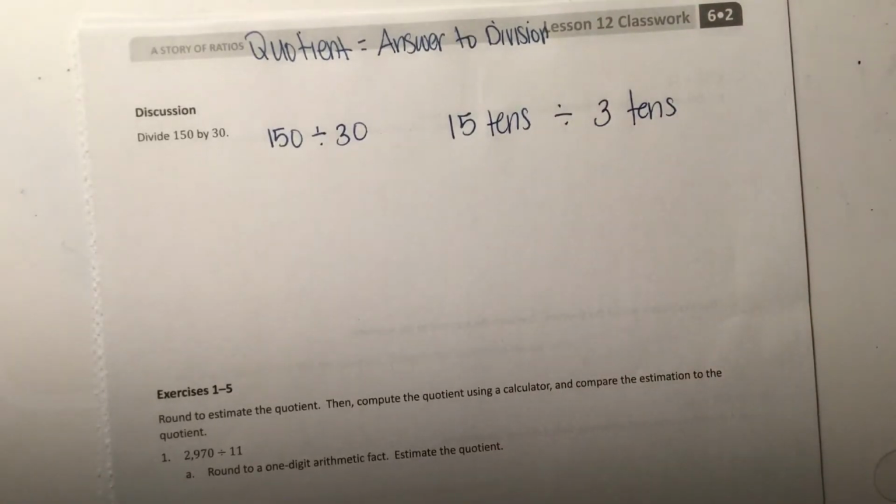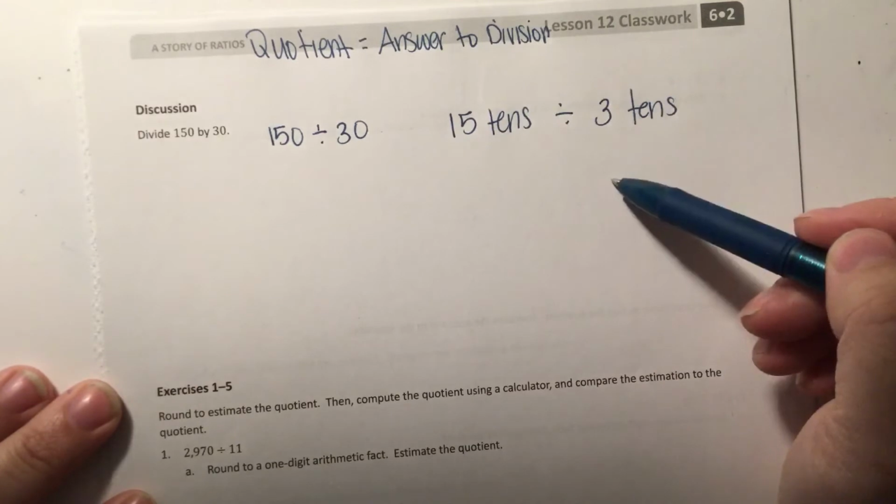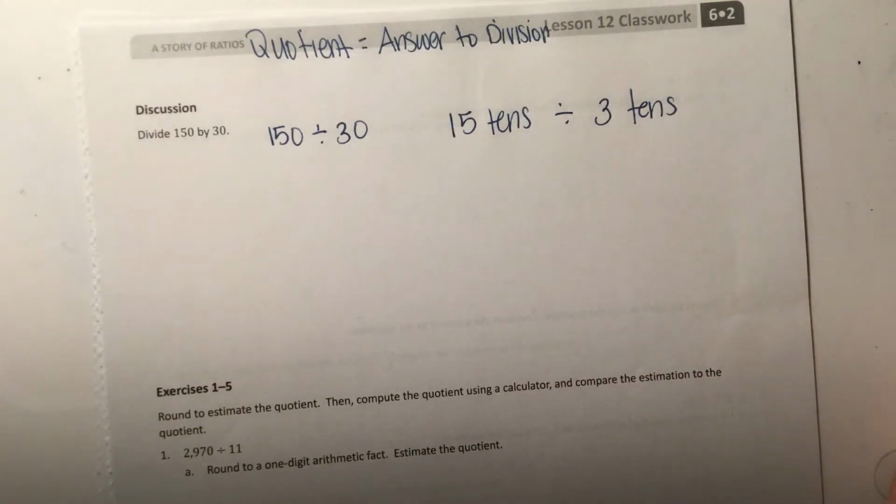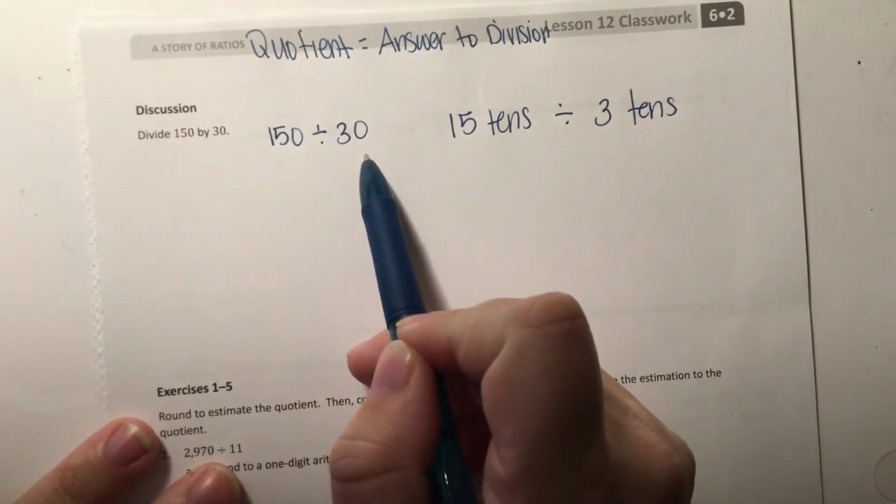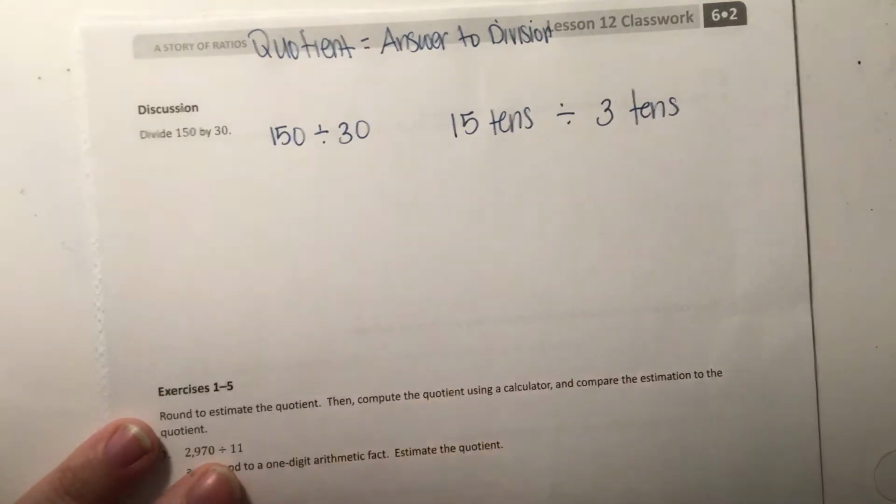Okay, that would be our next one. So do we remember with fractions when we had 15 tenths divided by 3 tenths? Then we would cancel out our tenths. We just cross those out and it would be 15 divided by 3. Right? Everyone with me? Remember this? I hope.